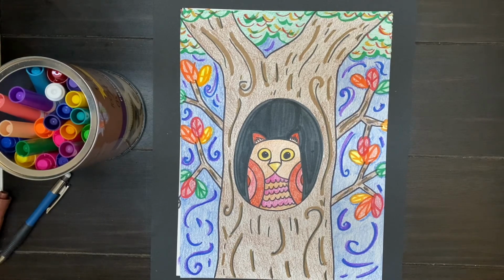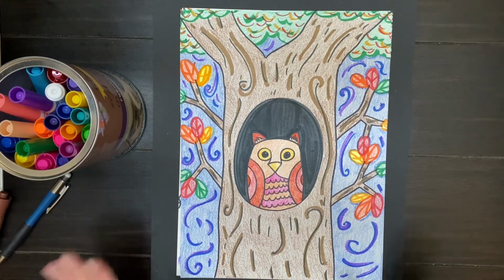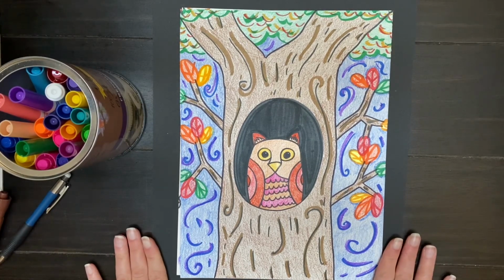That's fine with me. You have lots of days to do your work and lots of chances to work on it. I don't want you to rush to get it done. So, your choice what you want to use to color: crayons, markers, colored pencils, a little bit of everything. That's always great. Take your time with your work. I can't wait to see what your owls look like when they're done.